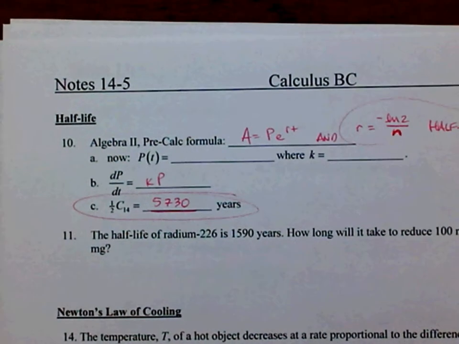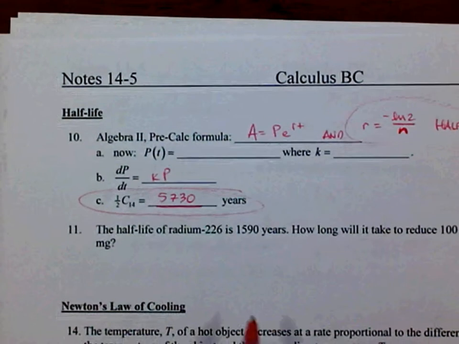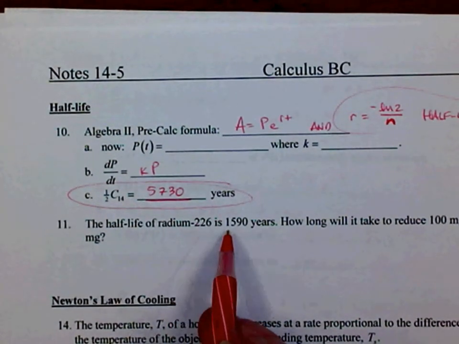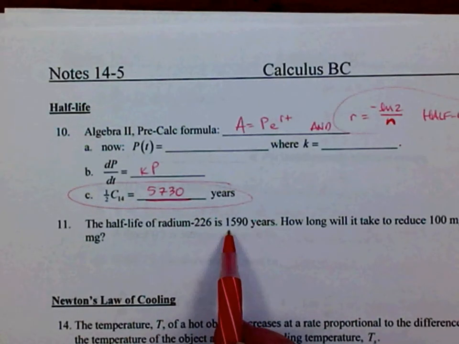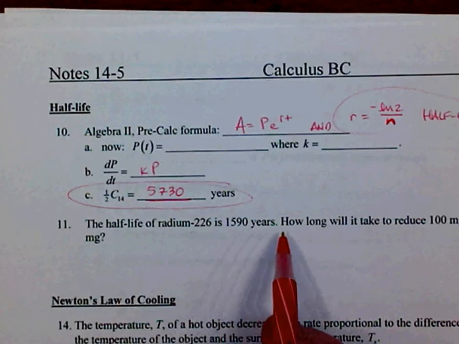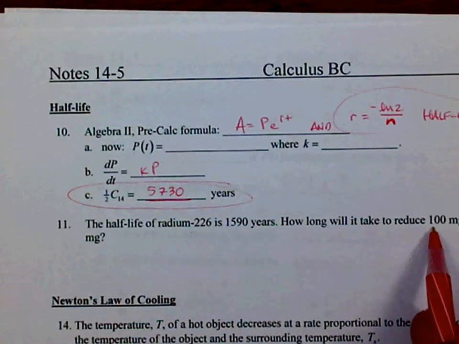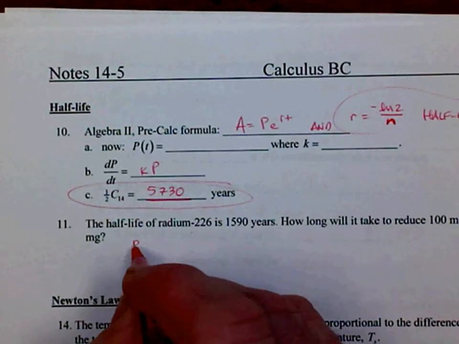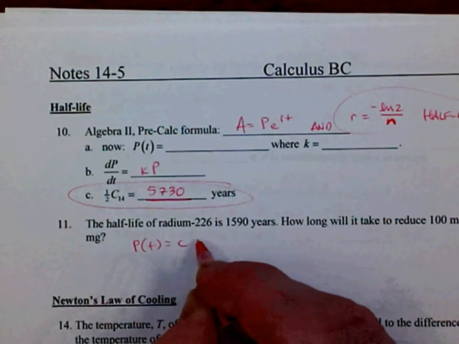Let's review one of those problems. The half-life of radium-226 is given as 1,590 years. How long will it take to reduce 100 milligrams to 30 milligrams? We know it's going to be based upon this formula.